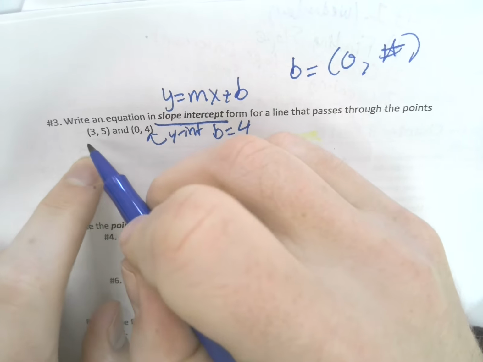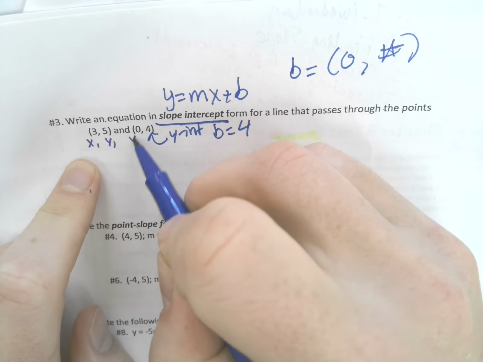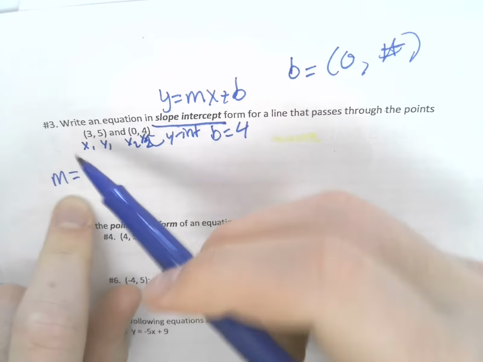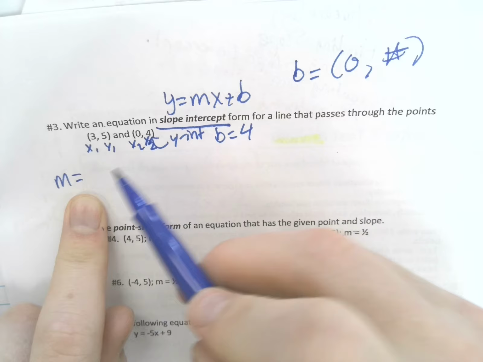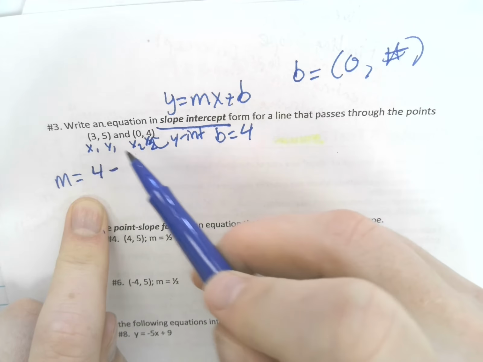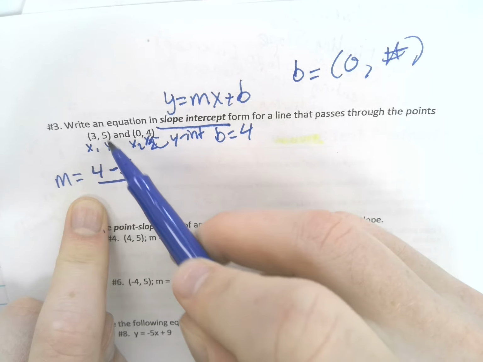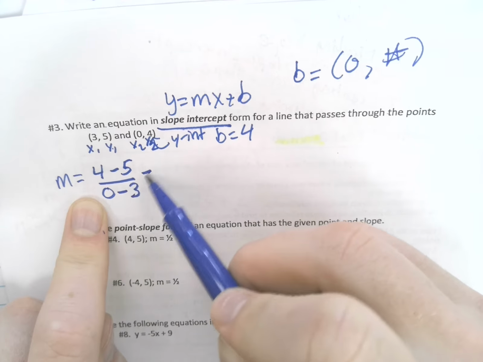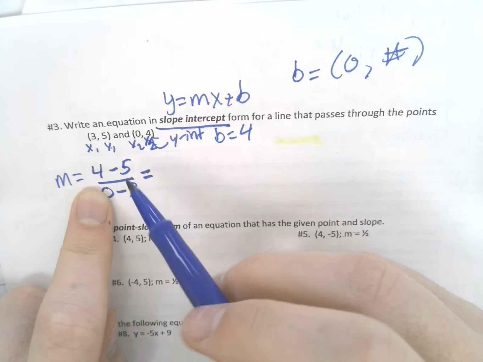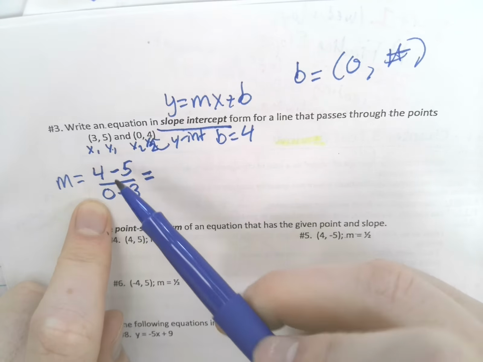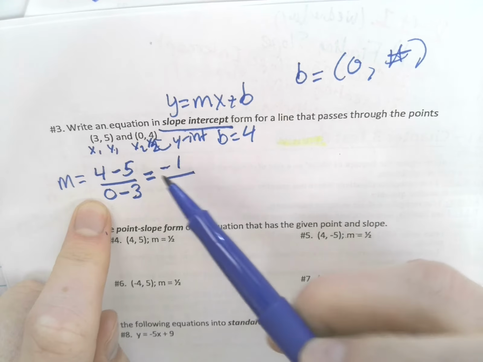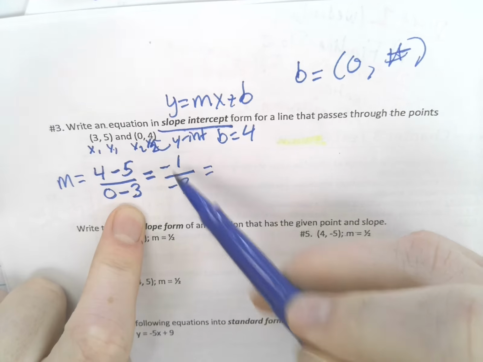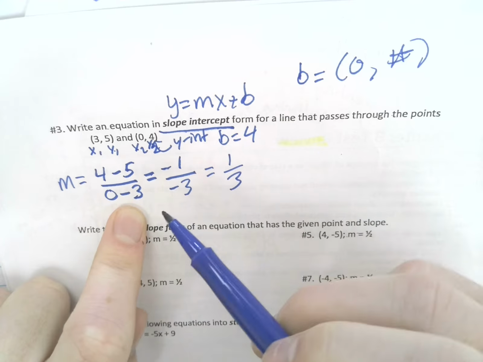Oh, and they gave us 2 points, x1, y1, x2, y2. So to find the slope, we do a little change in y over change in x. So 4 minus 5, y2 minus y1, over x2 minus x1. So what do we get for our slope here? Well, 4 minus 5 is negative 1, over 0 minus 3 is negative 3. Ooh, a negative divided by a negative? We know that's going to be a positive.